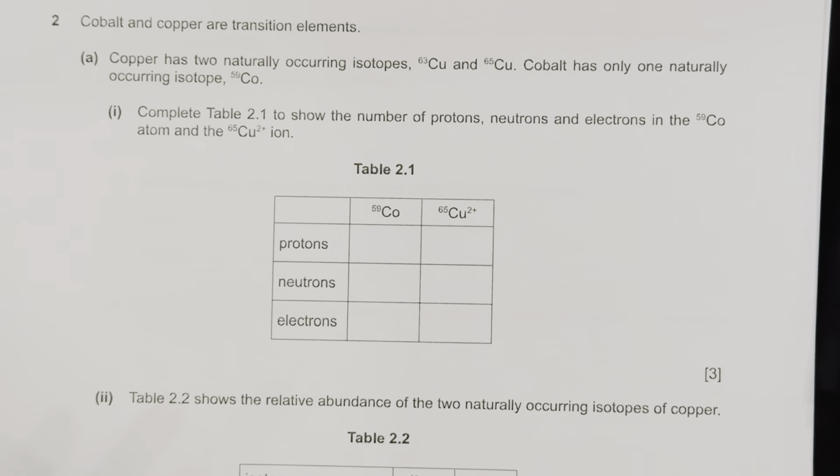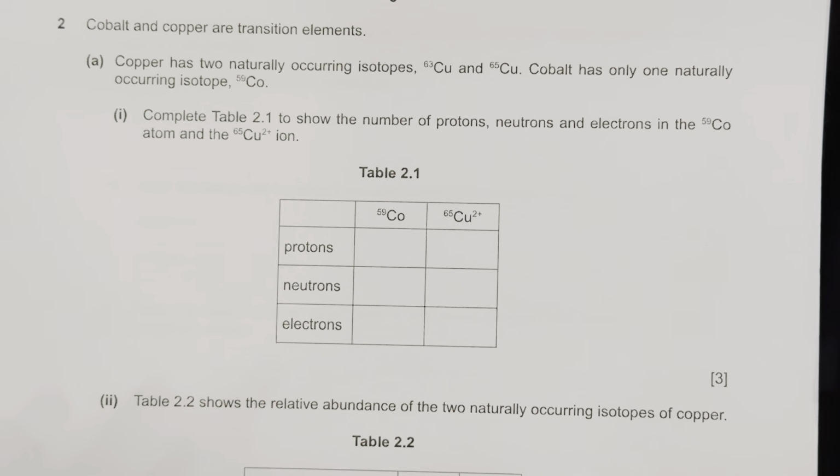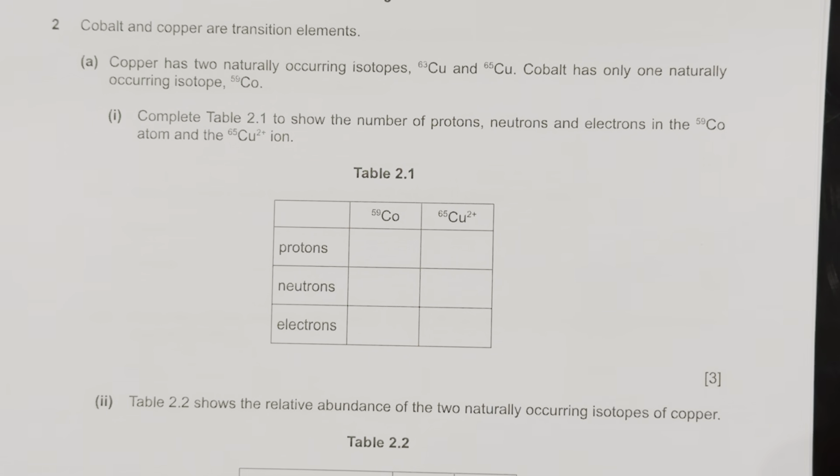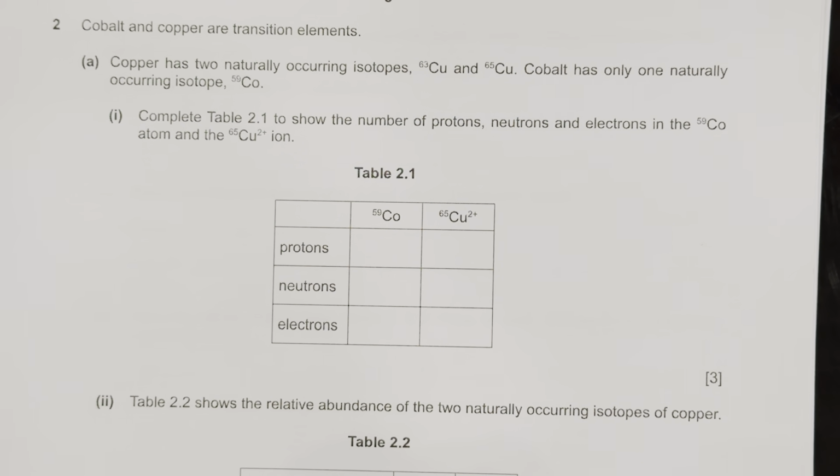Okay, now hopefully you can see the question. Question number 2 says that copper and cobalt are transition elements. We know that transition elements have high melting points and high density. They are hard and they are conductors of electricity. They form colorful compounds. These are some of the characteristics that you should know about transition elements.